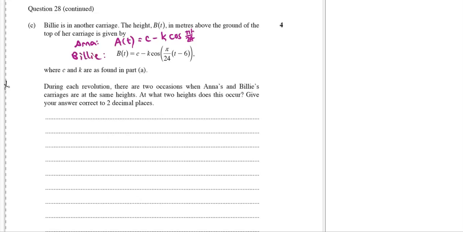So we can see in both cases, we've already worked out that k is 18 and c is 21, and we can see that Billy's curve is time shifted by 6 seconds. All right, so now that we know the structure of that, equal heights implies that those 2 functions are equal.